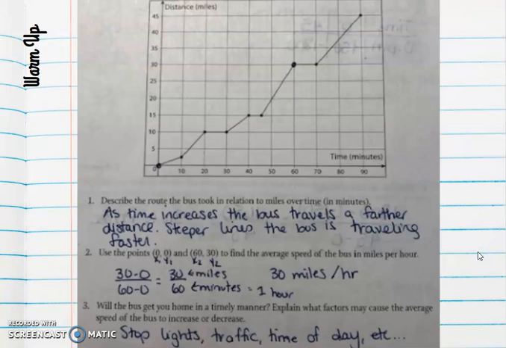So for the first question, about how time increases on the graph, you'll notice that the distance also increases. So I said that as time increases, the bus travels a farther distance. And there are different parts in the graph where I see steeper portions, and that represents times that the bus is able to travel faster.